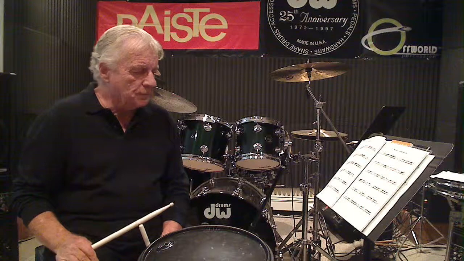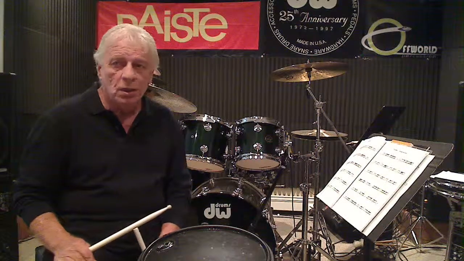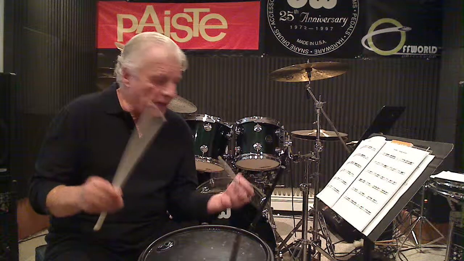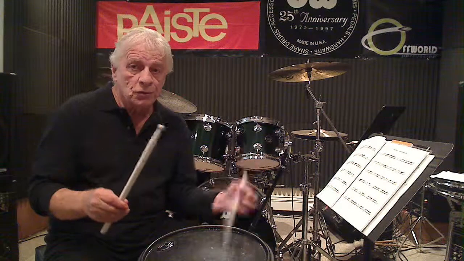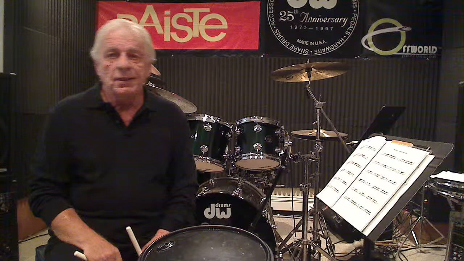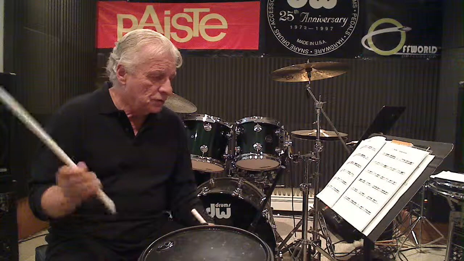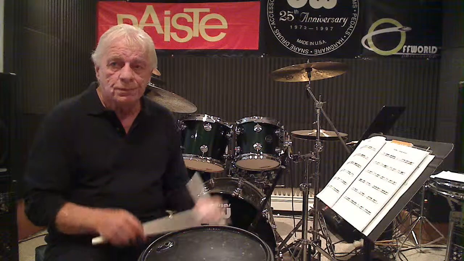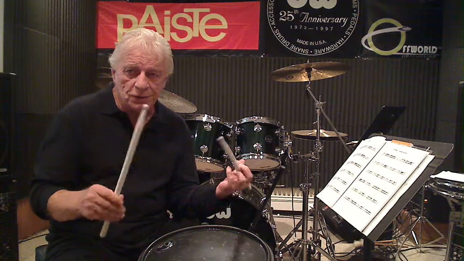Last line. First measure, 1, 2, 3, 4, 5, play. 1, 2, 3, 4, and 5, and the 6. Second measure, last line. 1, 2, and 3, and 4, and 5, and the 6. Last line, third measure. 1, 2, 3, 4, and the 5, 6. Last measure, the last line, last measure. 1, play. 1, 2, 3, and 4, and 5, and 6.